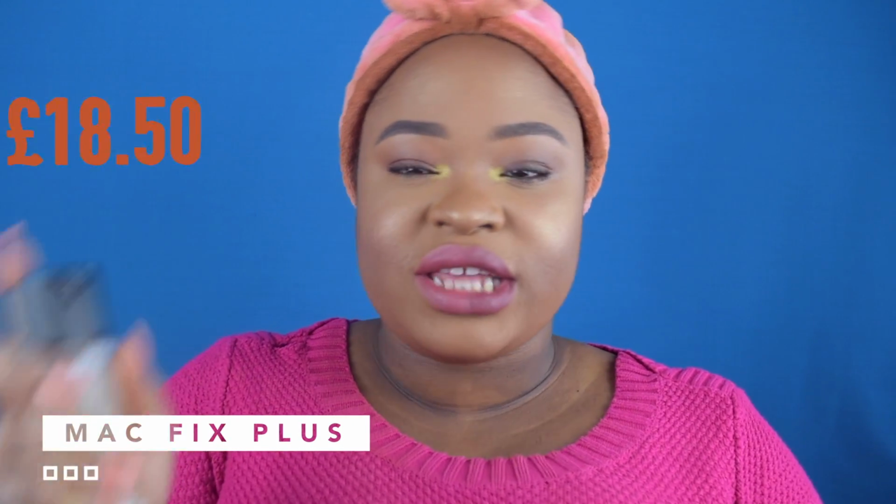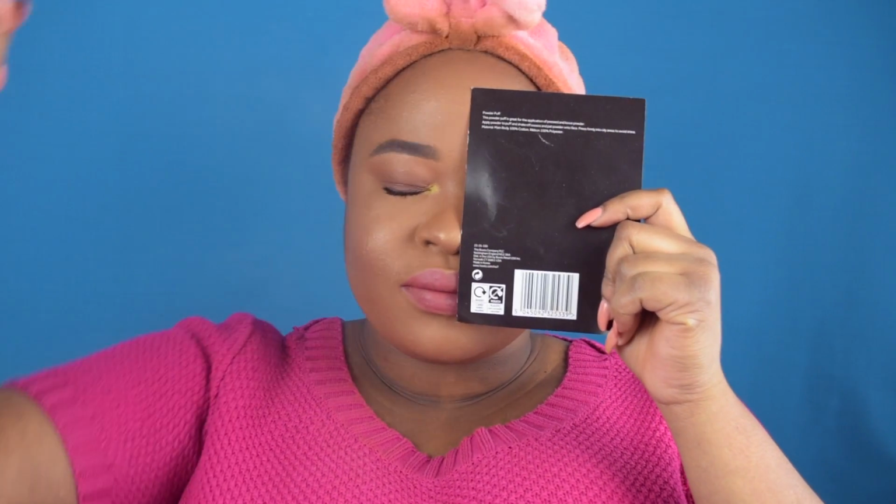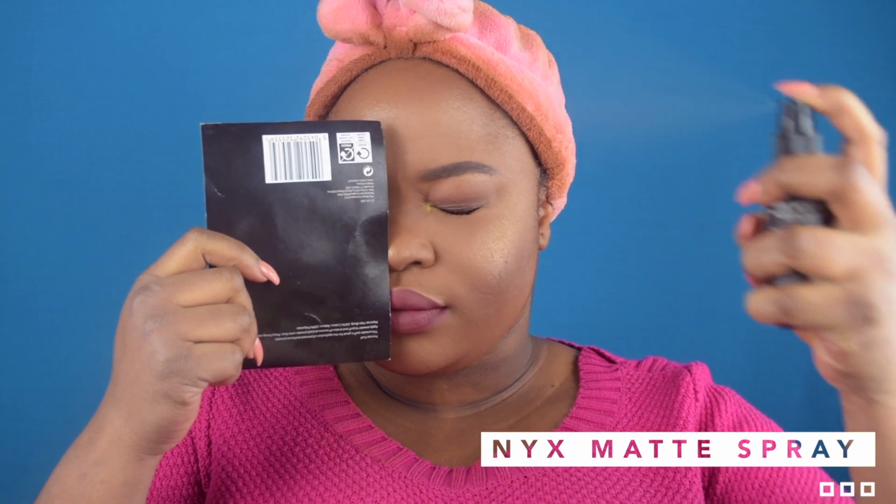So that is the lip, guys, and I'm just gonna finish this look by setting my face with a spray. For the right side of my face, I will be setting and spraying this MAC Fix Plus in coconut, and this cost £18.50. And for the left side of my face, I will be setting it with the NYX spray in matte.